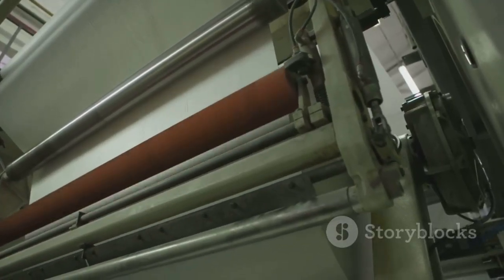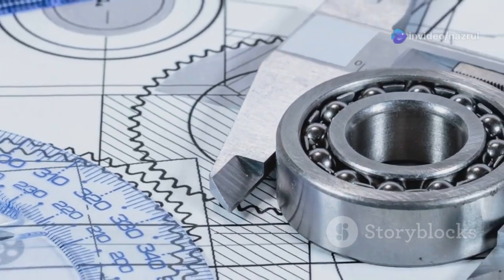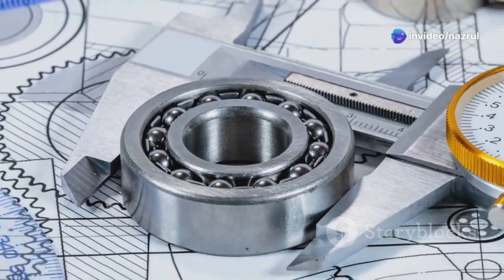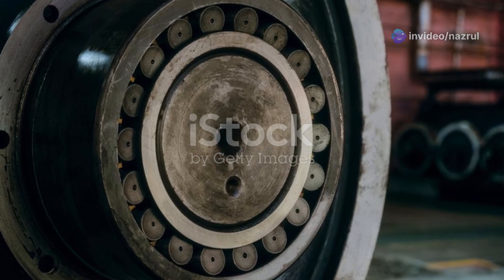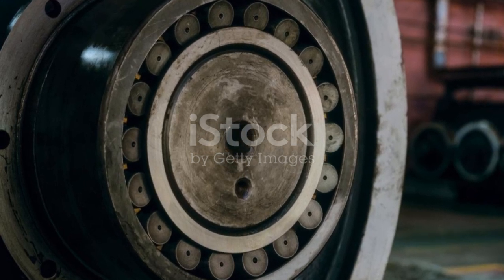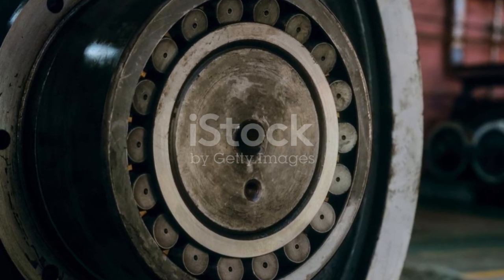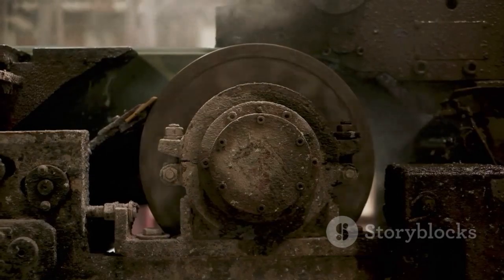Thanks for watching. We hope this guide helps you understand the different types of mechanical bearings and their specifications. Bearings are essential components in countless machines and devices we rely on every day, quietly and efficiently enabling motion and making our lives easier.